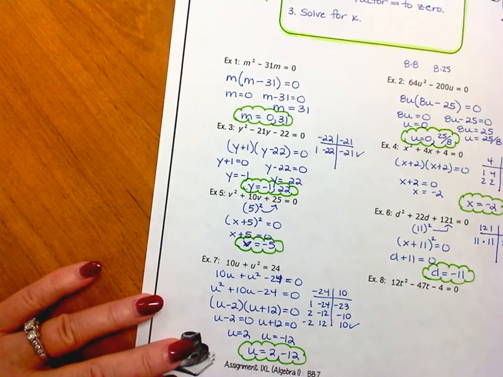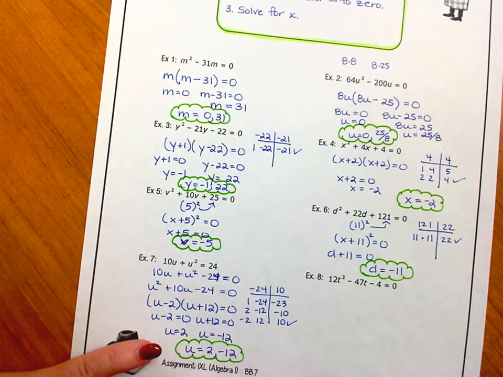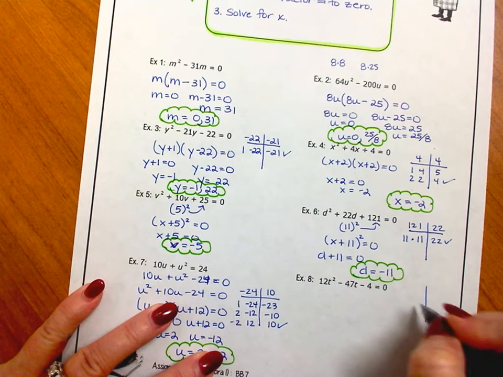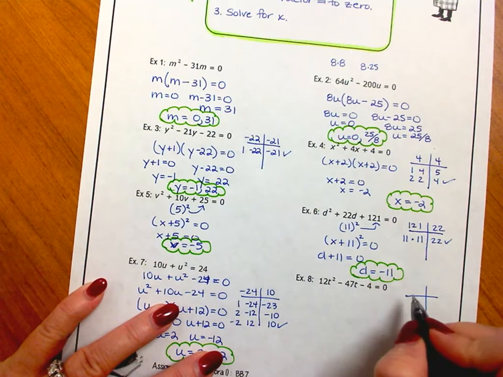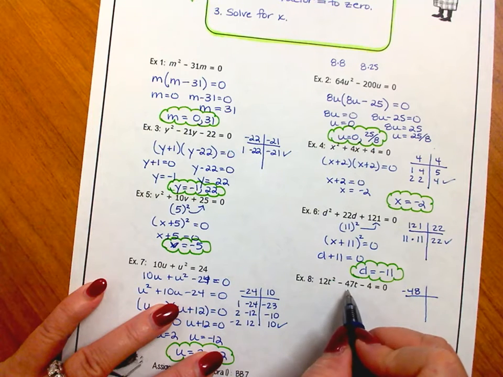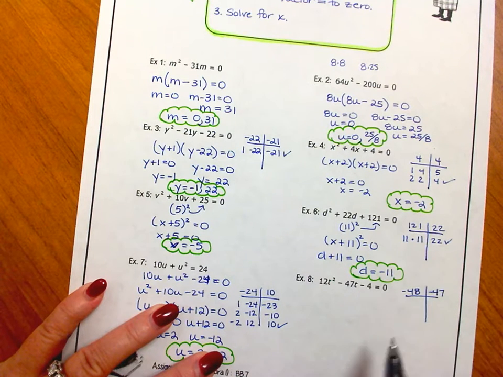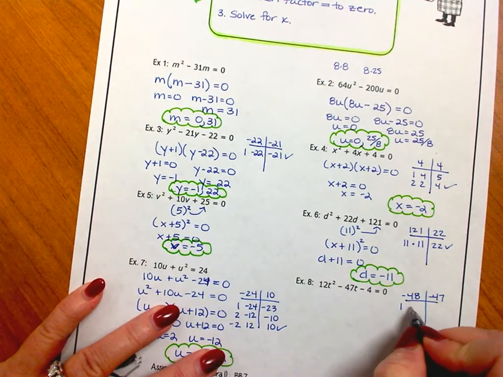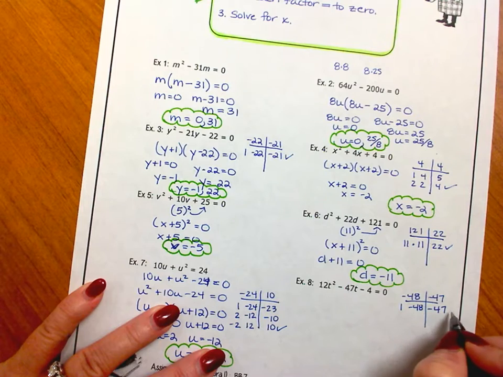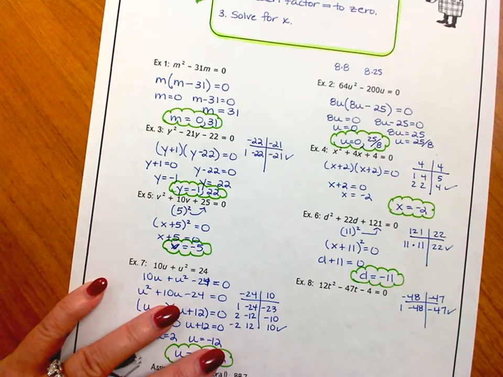Okay, we have one more, and this last one is a toughie, because this one is a complex trinomial. So we're going to start out with our chart. 12 times -4 is -48. And we want factors that add up to -47. Factors of the outside that add up to the middle. So we can start with 1 and -48. When we add those together, we're going to get -47. Yay, we got the ones we were looking for.